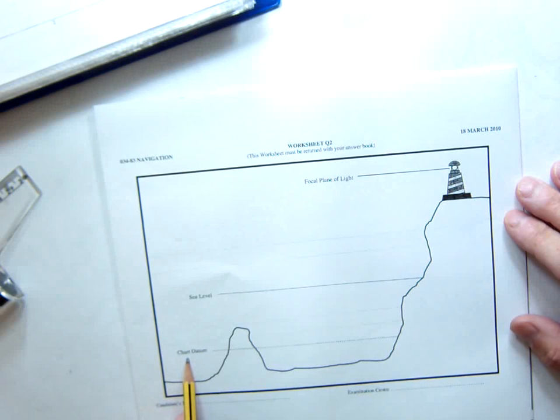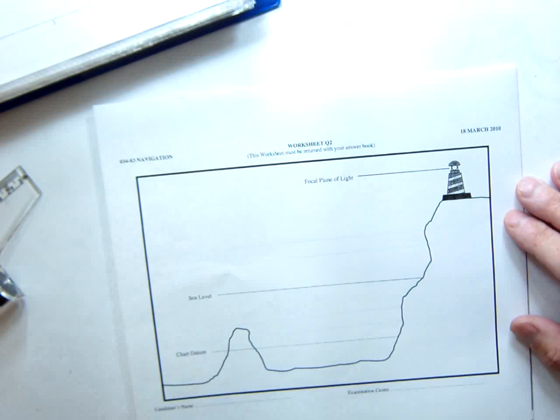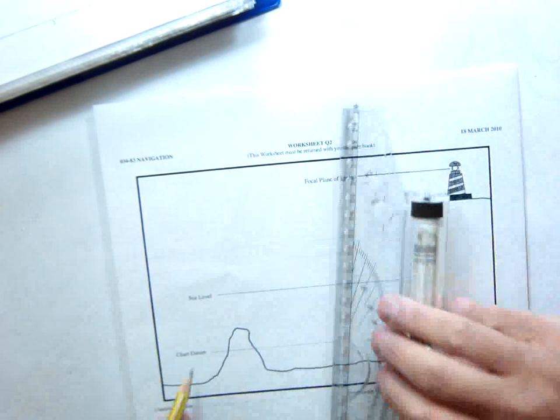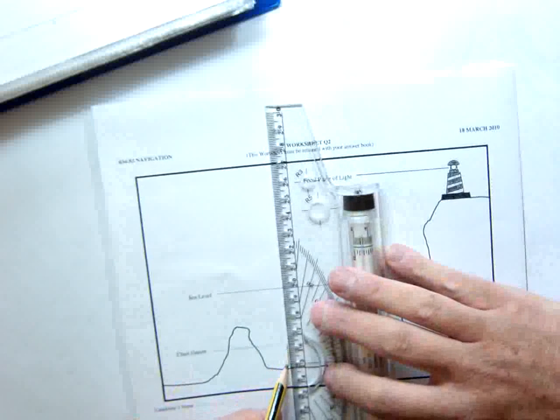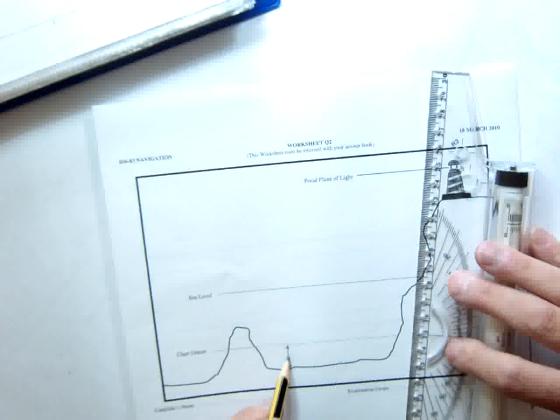The charted depth is the vertical distance from the chart datum downwards to the seabed. So in this particular diagram here, that distance there is going to be the charted depth. It's the vertical distance down from chart datum to the seabed.